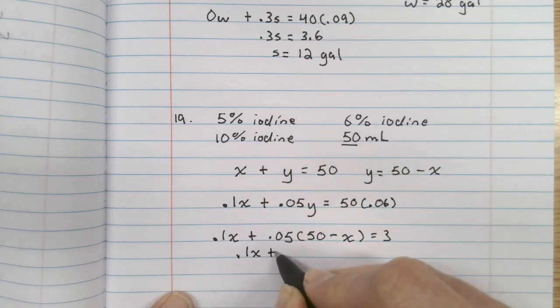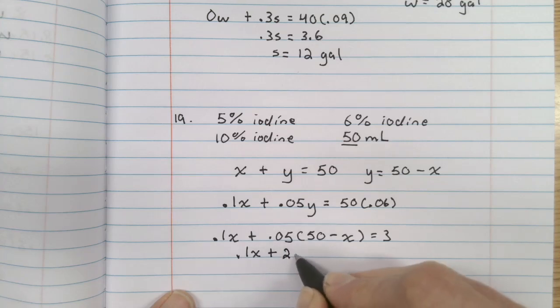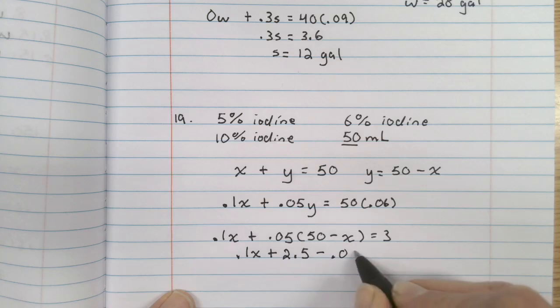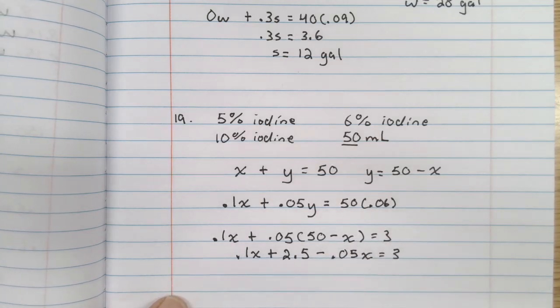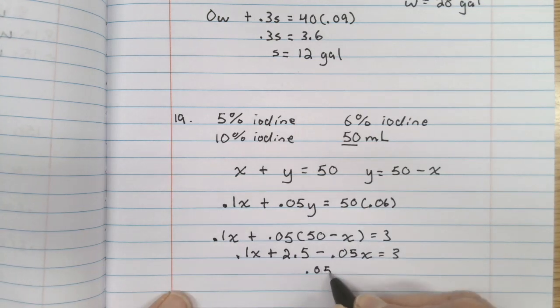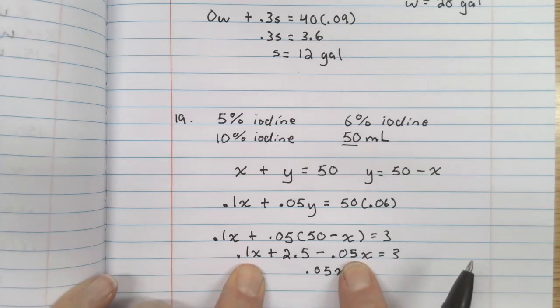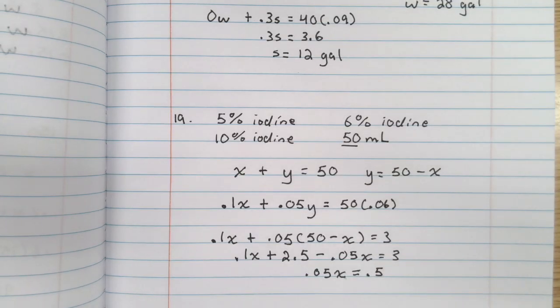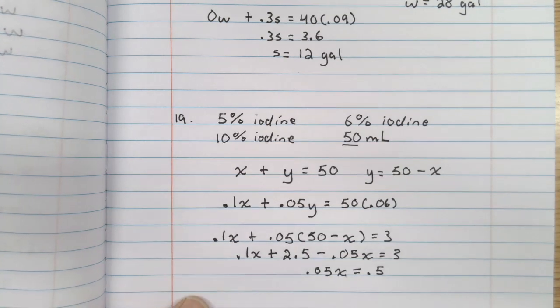So I have 0.1x plus 2.5 minus 0.05x equals 3. And we're just going to simplify this a little bit. So this will be 0.05x, right? Because I've got the 0.1 minus the 0.05. And then I subtract 2.5 from 3, and I'll get 0.5. So now I just divide 0.5 by 0.05, and I will get 10.